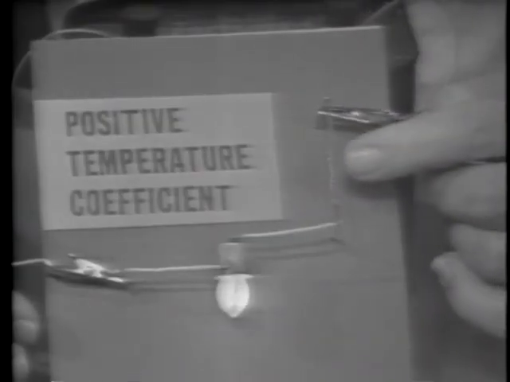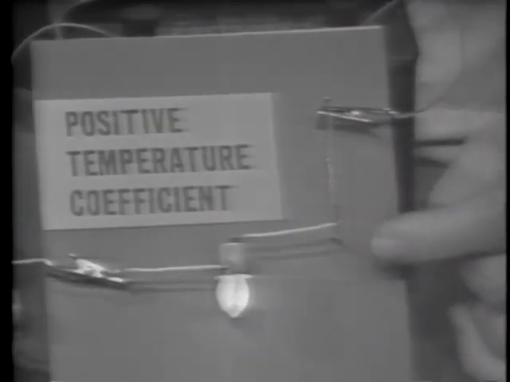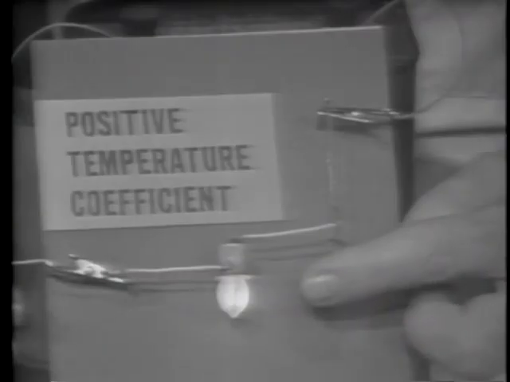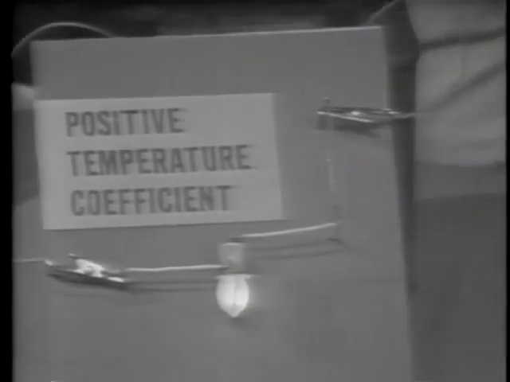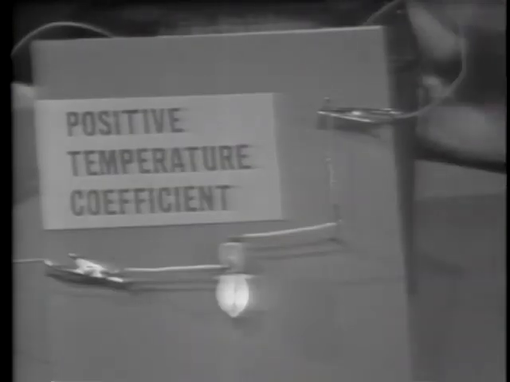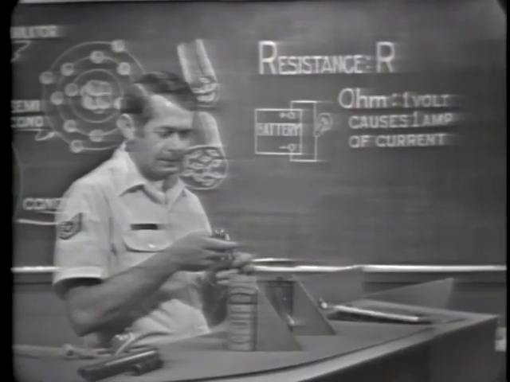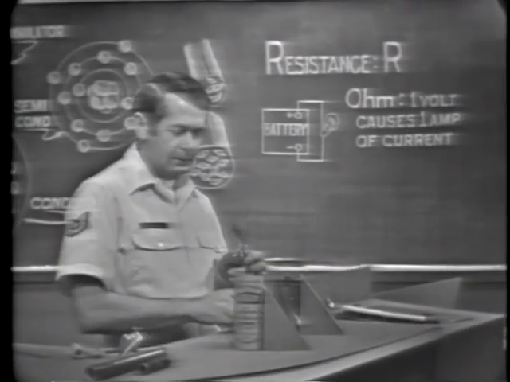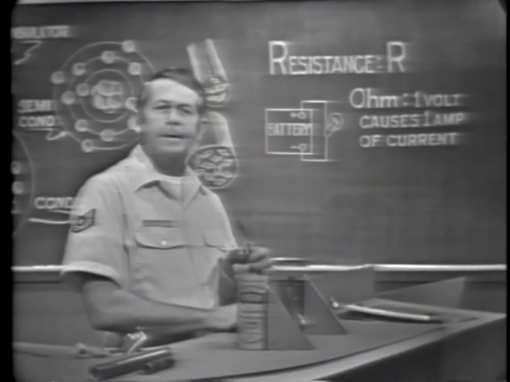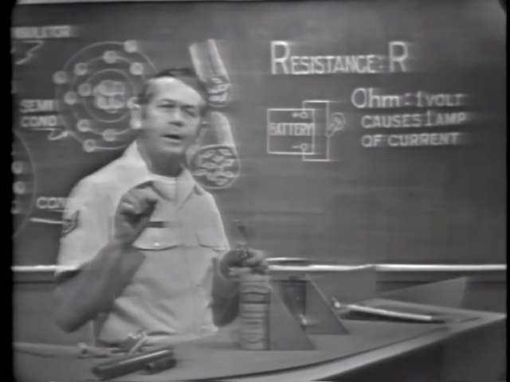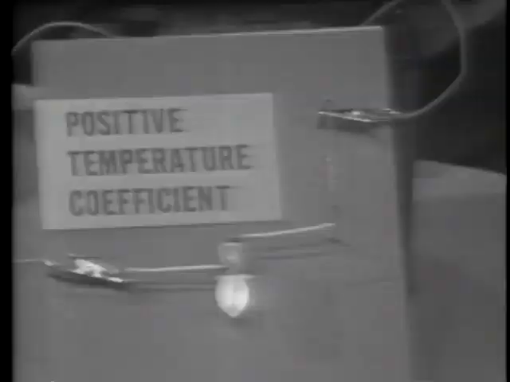Now I'll add the tungsten to the circuit. And you can see that it had a little bit of effect on current because it did decrease the intensity. But when it's cool, it has a small effect on resistance. Now, to apply heat to the material, I'll use a small torch, so let me light it and set the flame so that it's just about right. Now, watch the intensity of the bulb as I heat the tungsten.